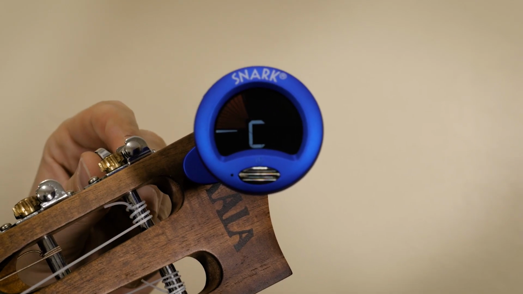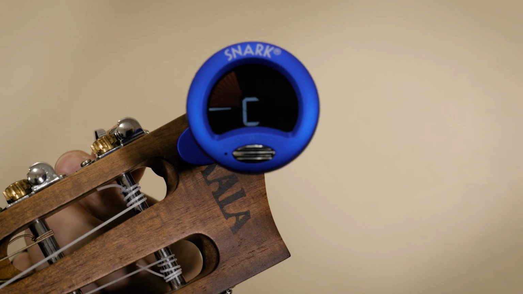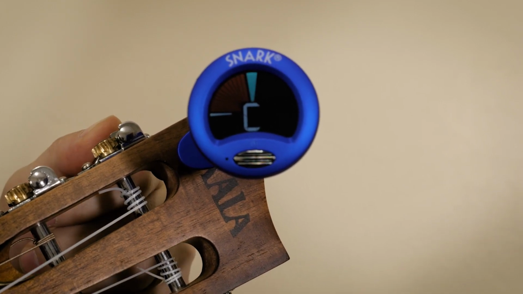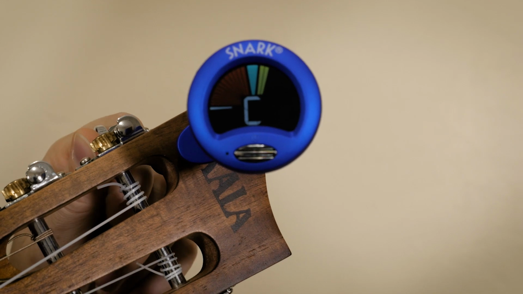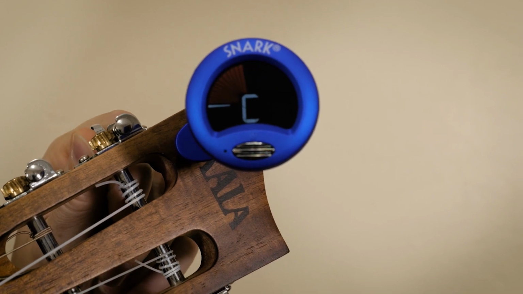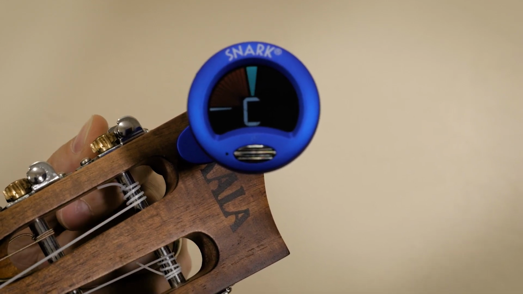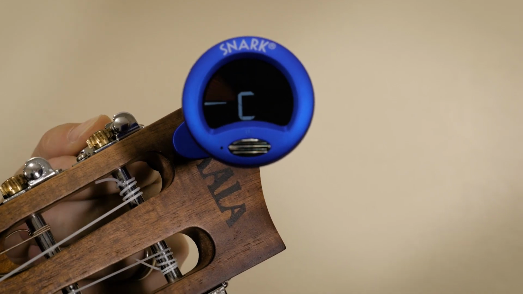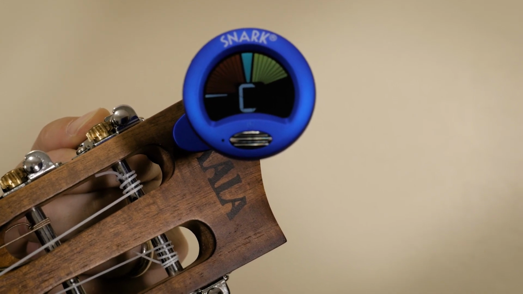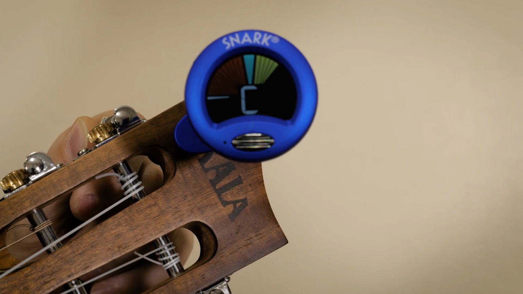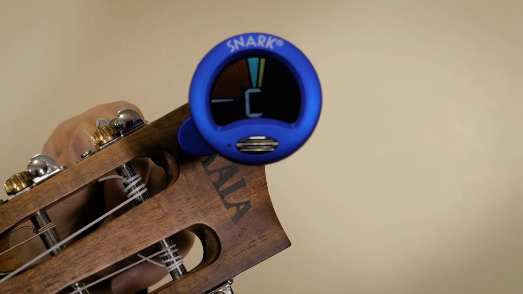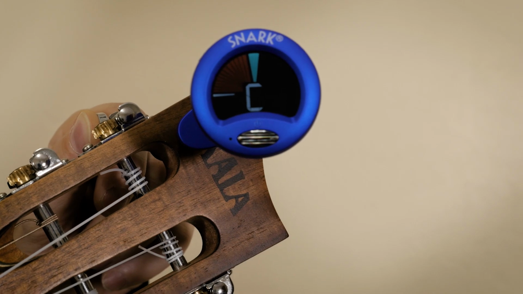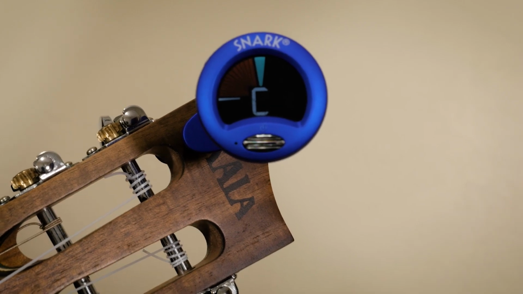So if you want to tune string 3, that C, you can pluck that string, and if the readout is showing left of center in the red zone, you know that you're too low. And if it's right in the center, it'll go kind of that green-blue, you know you're perfectly in tune. And if you go a little bit too far past that, then you'll be in the yellow zone, and you know that you're too sharp. So you can see this as you turn the peg, and it's a really nice way for tuning the ukulele.